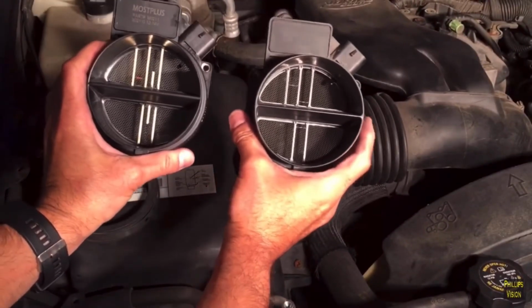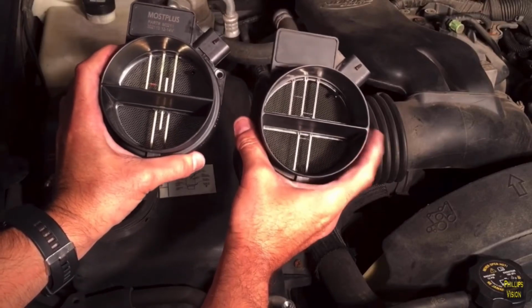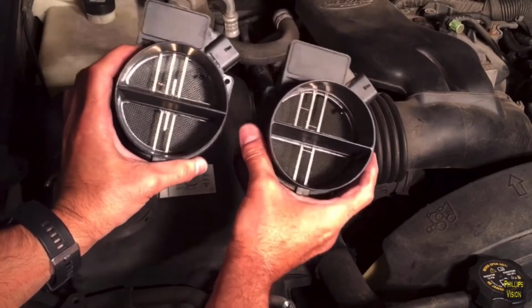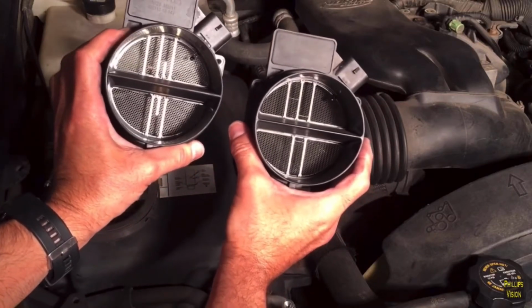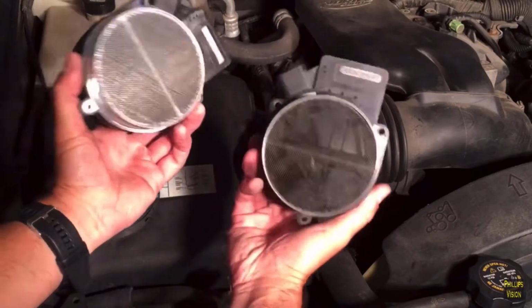And this one here on the right is, I believe, the original one. So this is the GM one. The one on the left is the aftermarket one there. And slight difference there, but pretty much the same sensor.